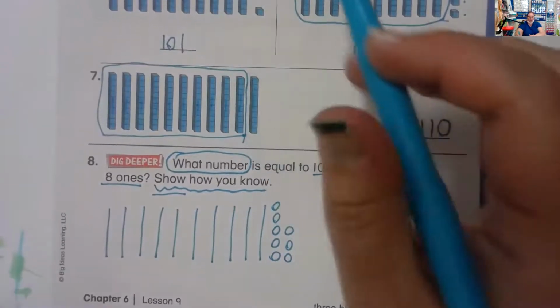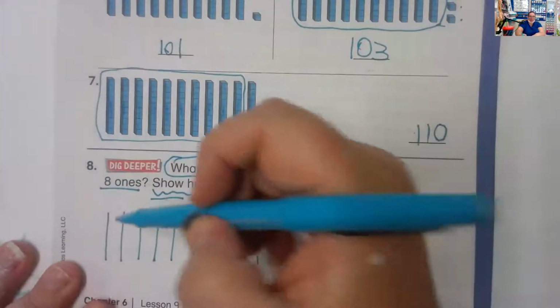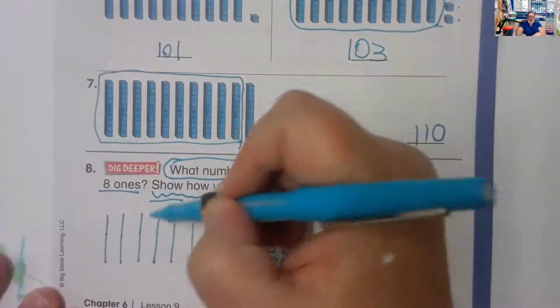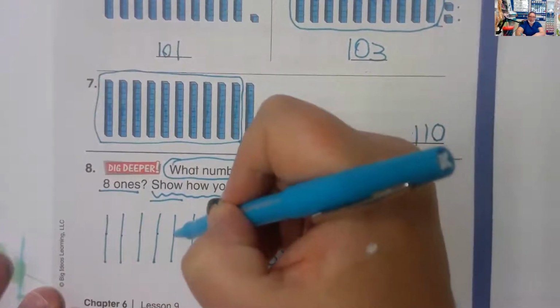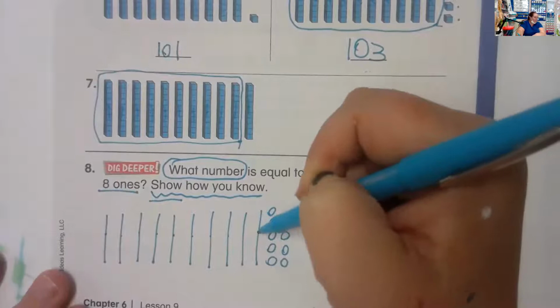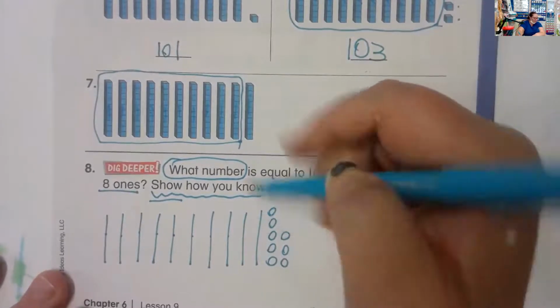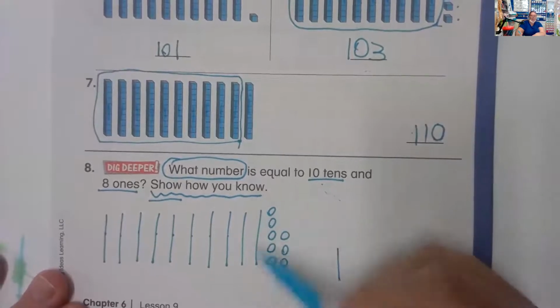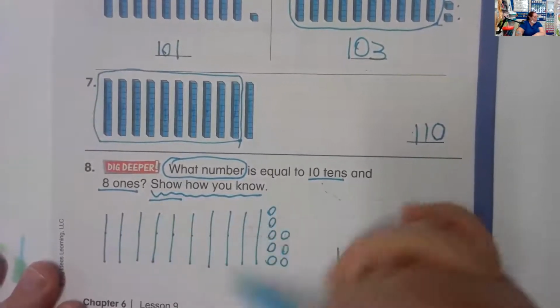Okay, so now to continue solving, let's count. 10, 20, 30, 40, 50, 60, 70, 80, 90, 100. How many hundreds? 1.